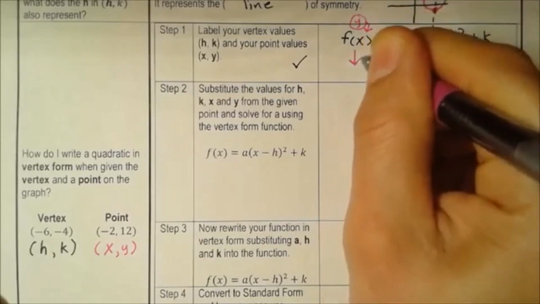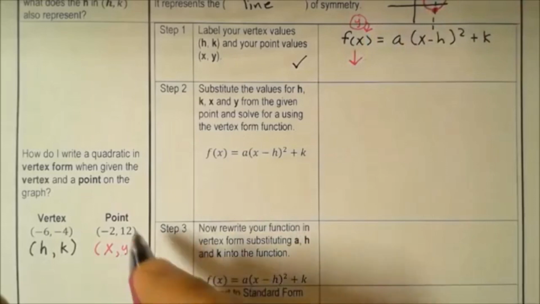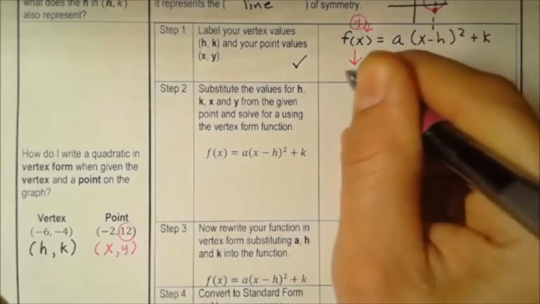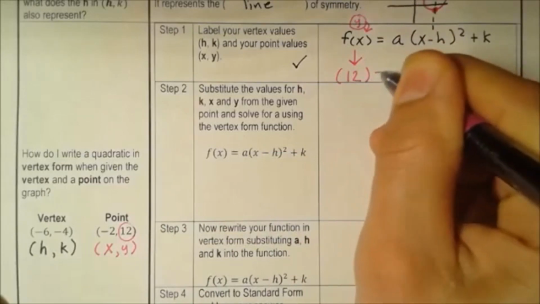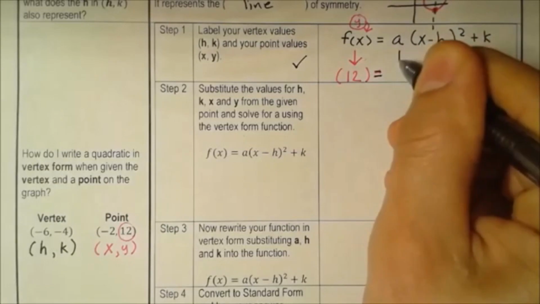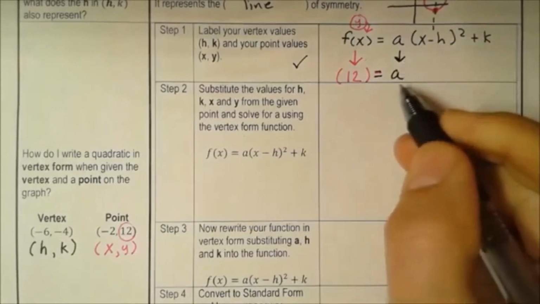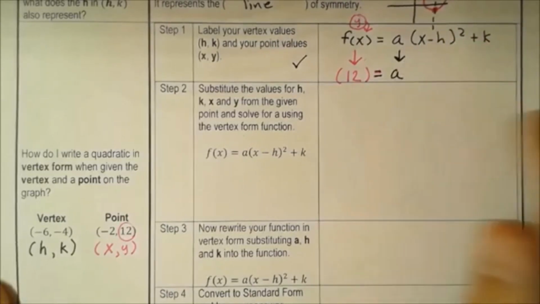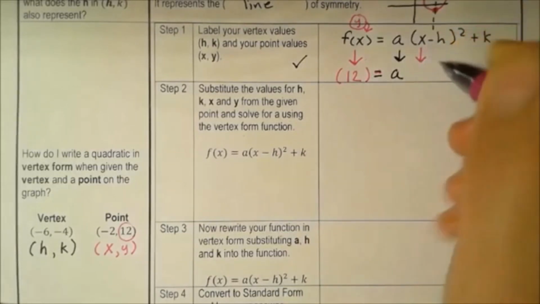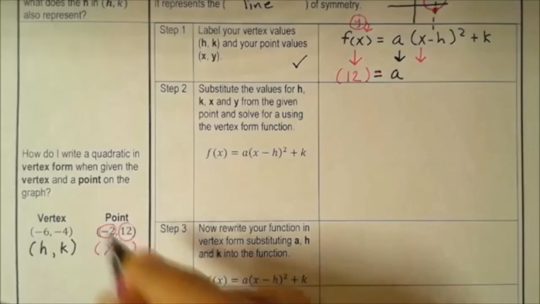So for f of x, we know what our y value is. My y value is 12. So I'm going to put a 12 right there. I'm putting it in parentheses because we're substituting the value. And then the next thing we're going to do is we're going to bring down our a. We don't have a value for that yet, but we're going to find it. Then we're going to go ahead and bring down our x value. My x value is negative 2.